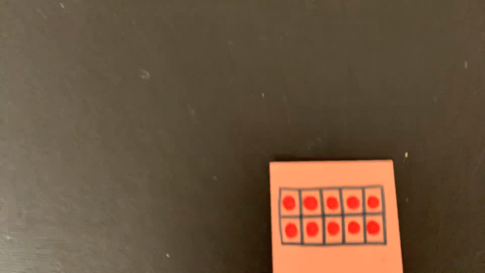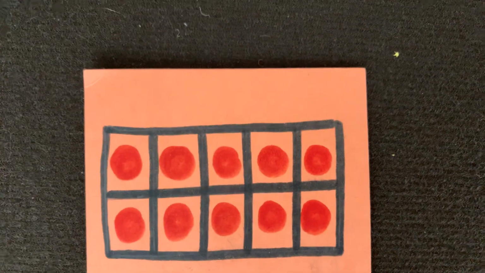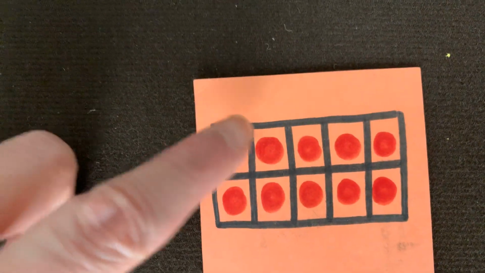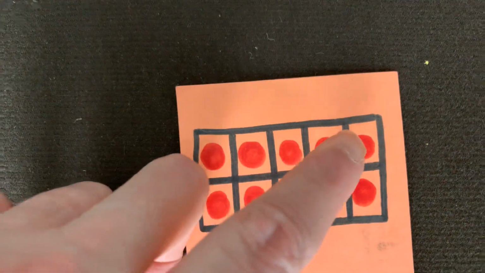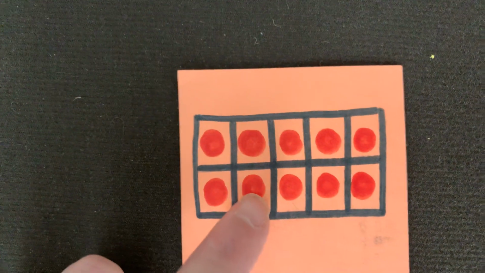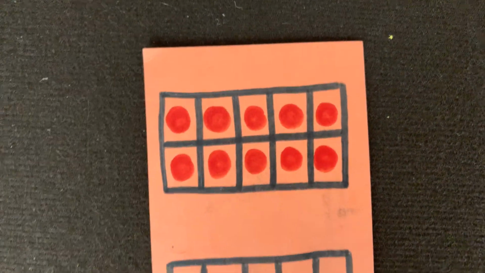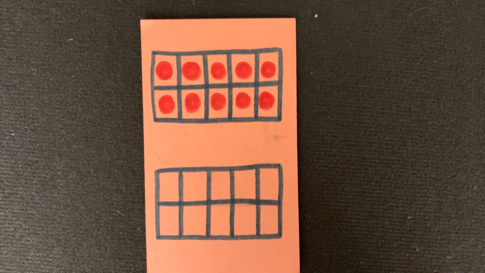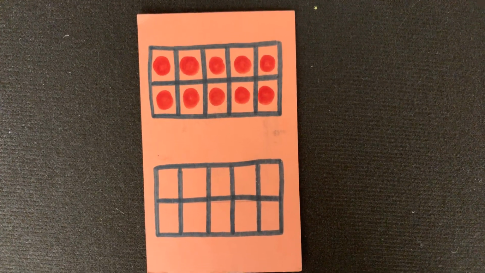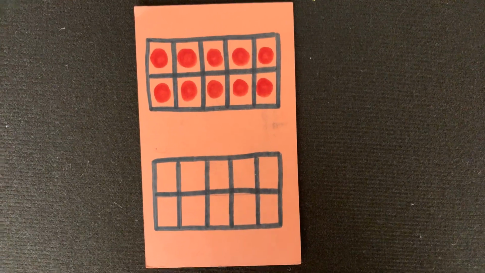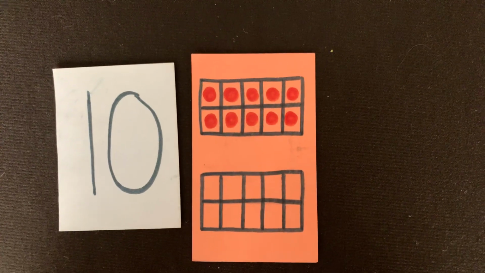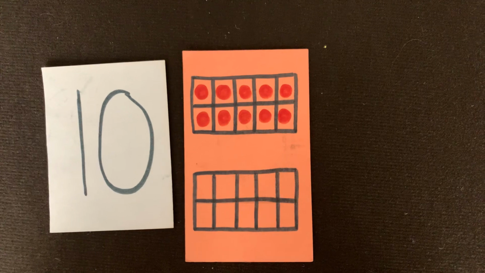All right, so as you can see, this is a 10 frame all filled up. How do we know it's a 10 frame? Well, let's see. Let's count. 1, 2, 3, 4, 5, 6, 7, 8, 9, 10. That is a 10 frame. But look, we have two 10 frames now. There's nothing on the bottom. It's completely empty. So I know that this value is just 10 because that's all it's filled up, only the boxes that are on top.